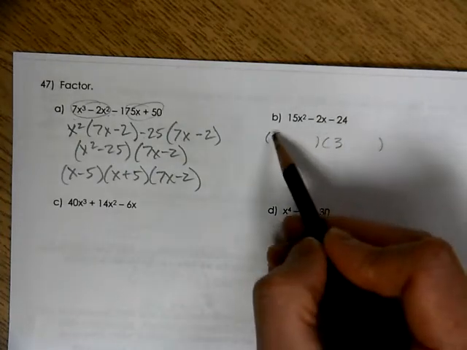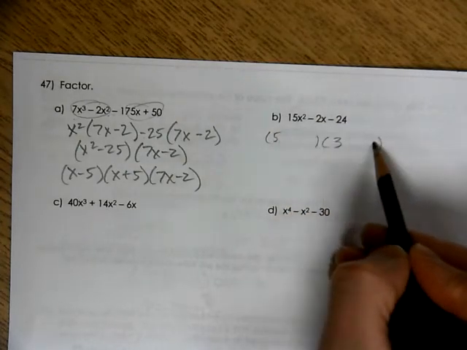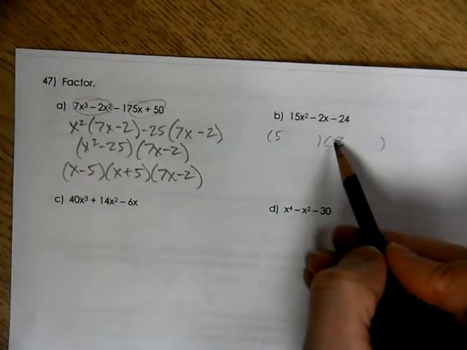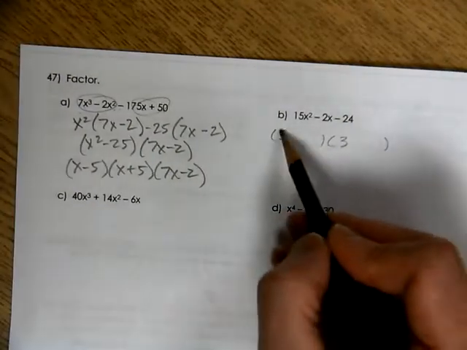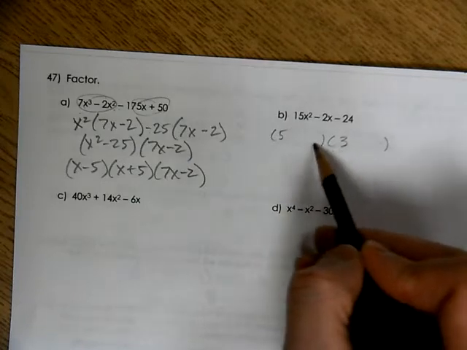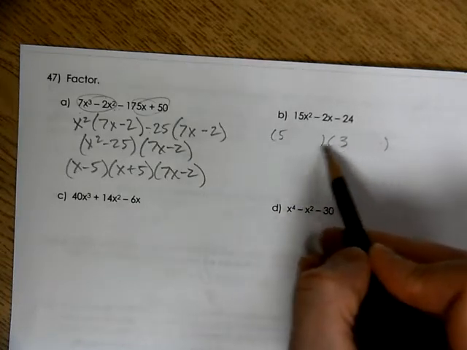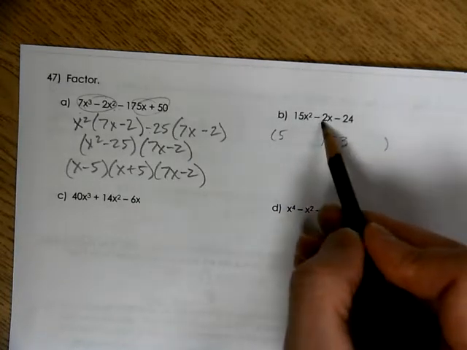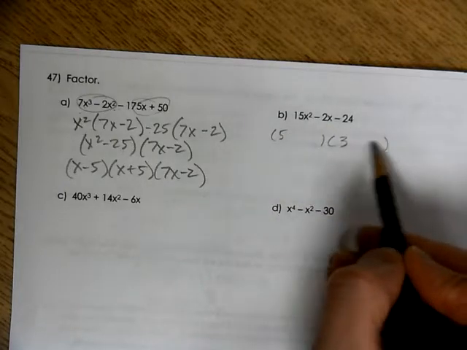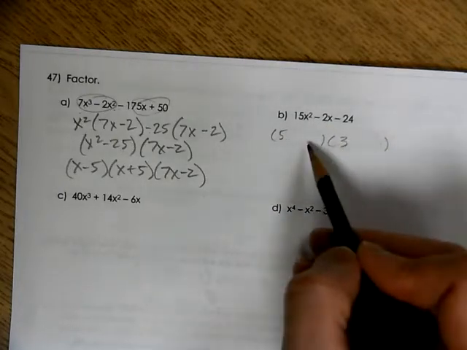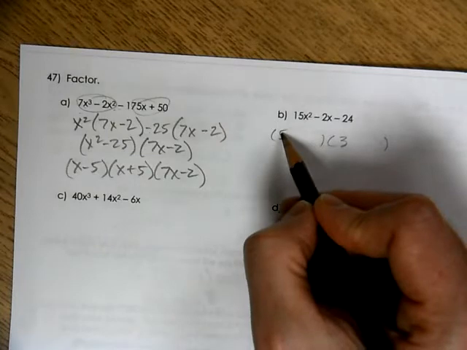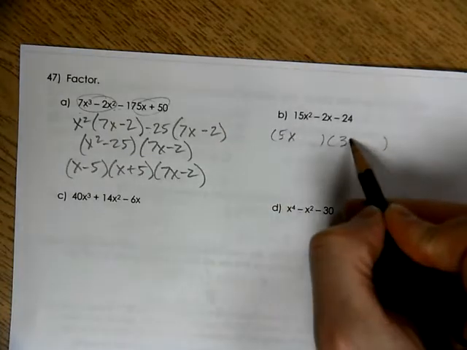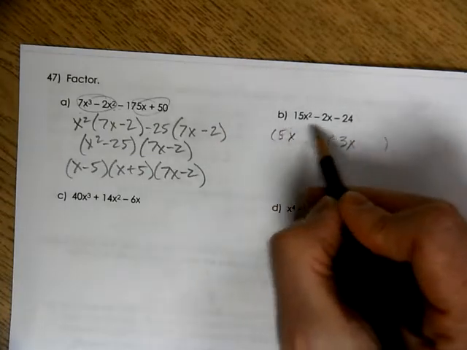So 6 and 4, that would be 30, and 12, that doesn't get to 2. 20 and 18, just did it. 5x times 3x.